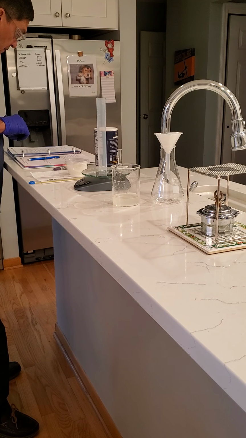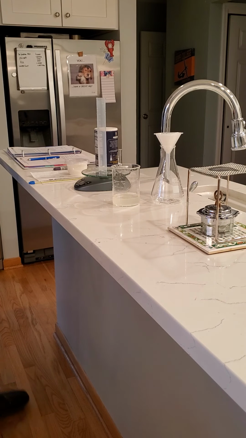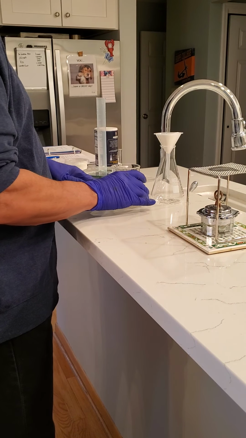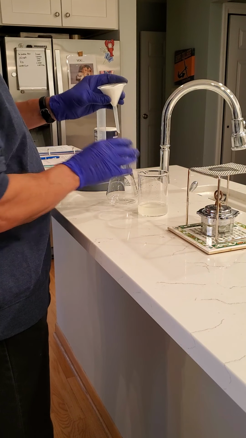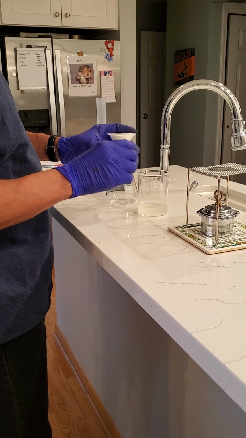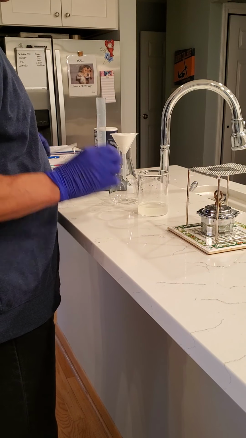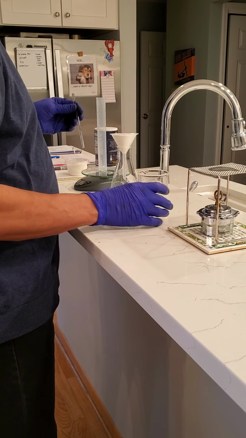And now we need to filter the undissolved salt from the dissolved salt in the water. I have a Buchner funnel with a filter paper set up, and we're going to pour the saturated solution into the filter so we end up with just the saturated solution in the bottom.